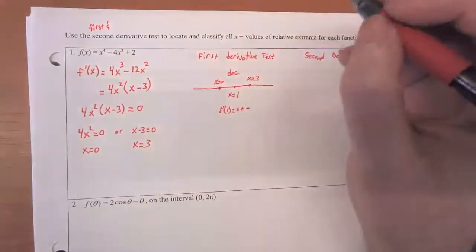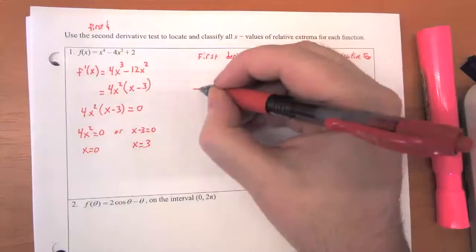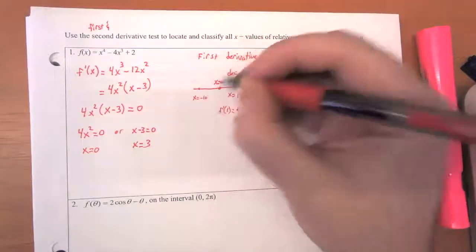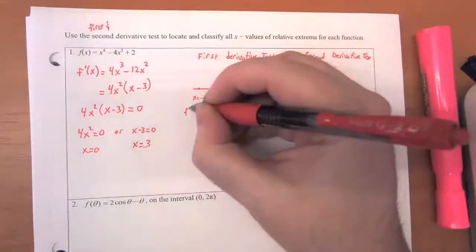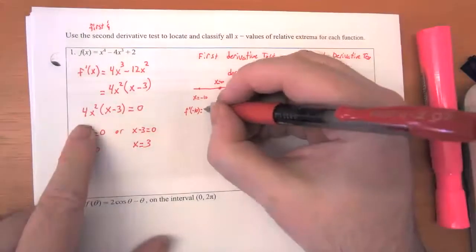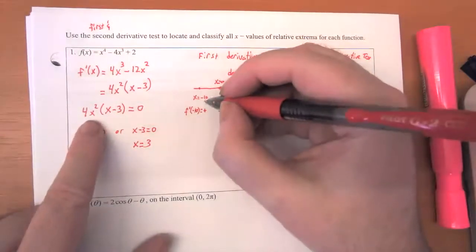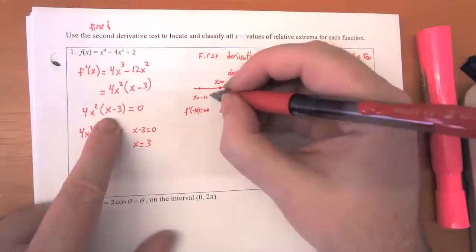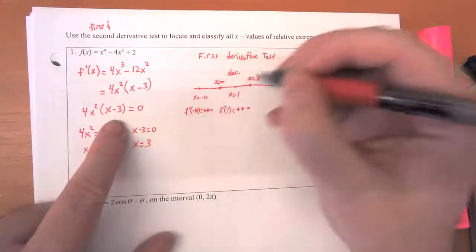and so over this range, f is decreasing. Okay, over here in this zone, I'll take x equals negative 10. So f prime of negative 10, once again, 4 times negative 10 quantity squared is positive 100, and then negative 10 minus 3 is negative.